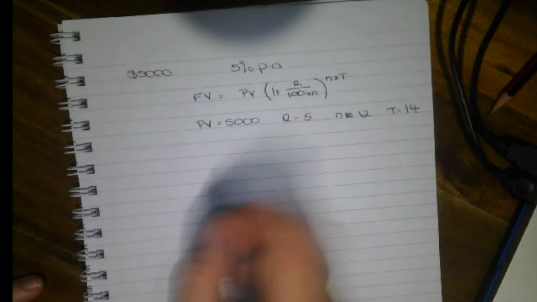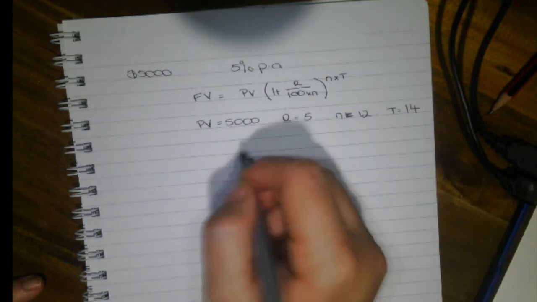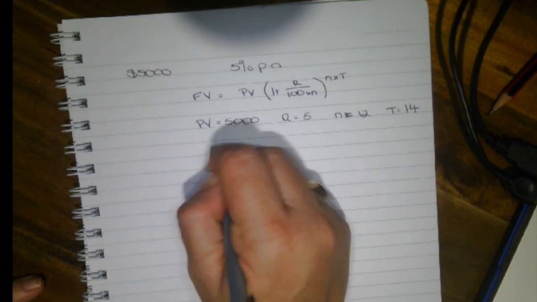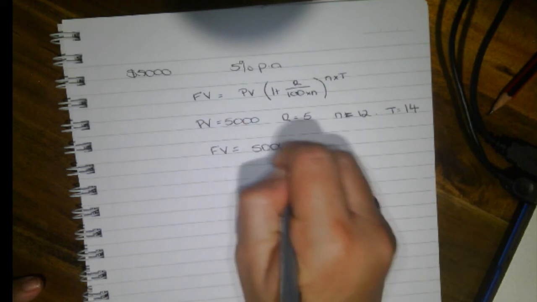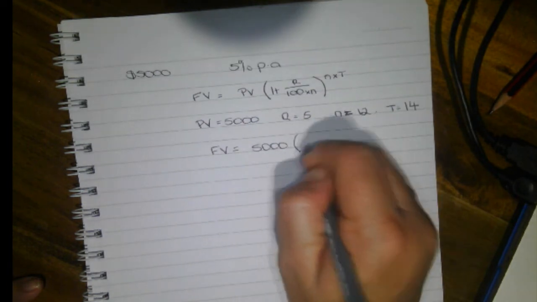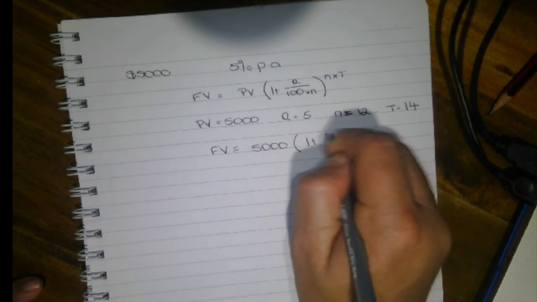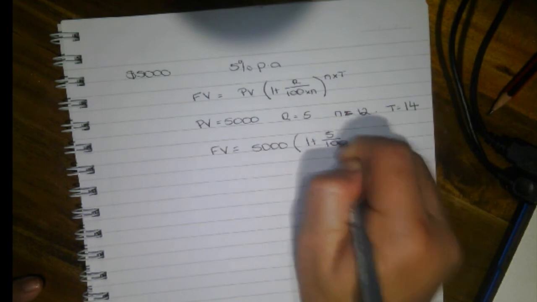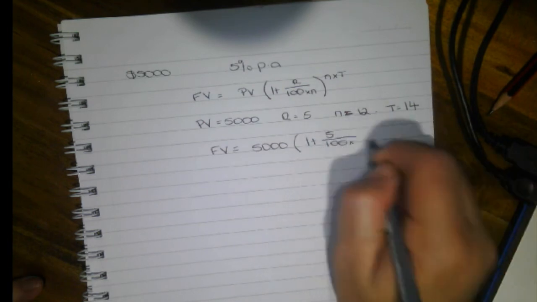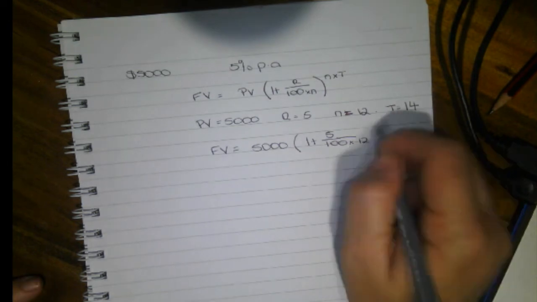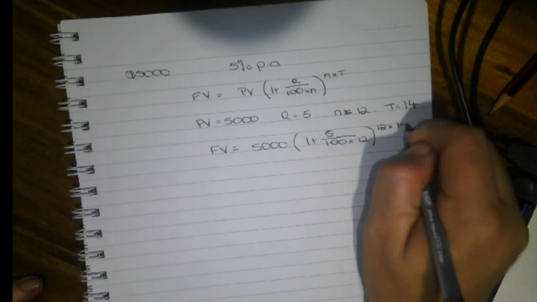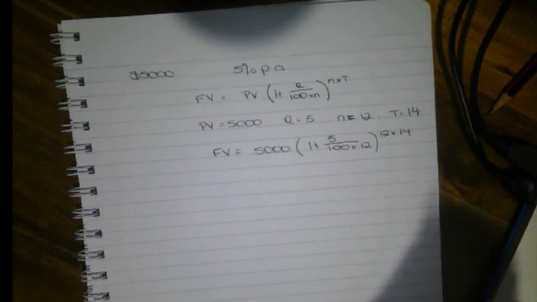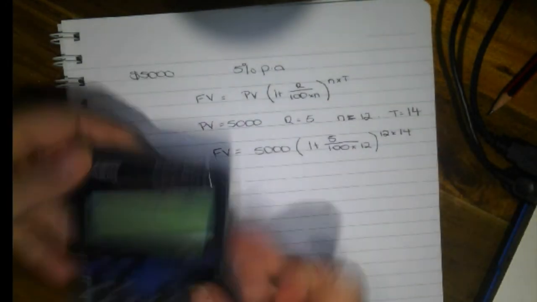So let's see if the theory works. Let's substitute. Future value is equal to $5,000 outside of 1 plus the rate over 100 multiplied by the number of times it's compounded, which is 12, to the power of 12 times 14 years. Enter that into your calculator exactly as you see it.